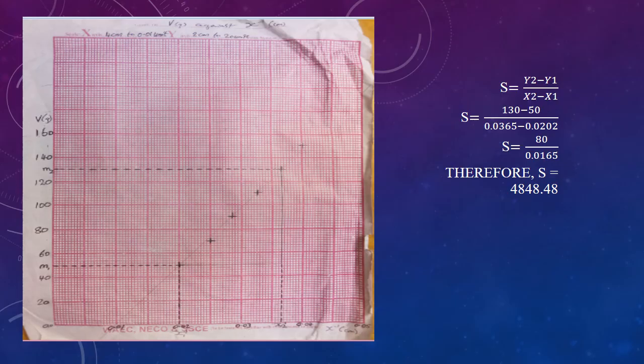Here is the graph that is plotted from the table of values that we formed from that experiment. You can see that in this case, the coordinates are plotted using plus signs.